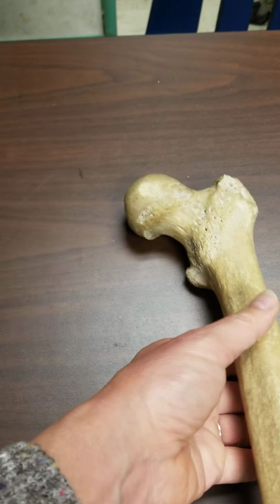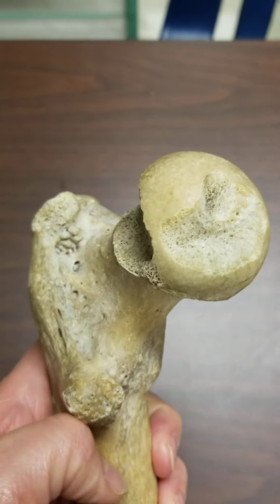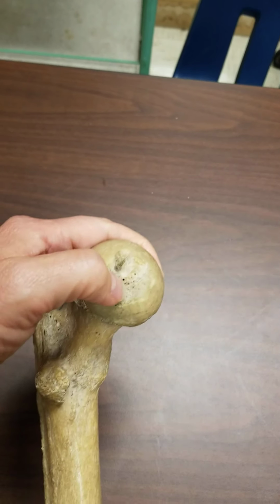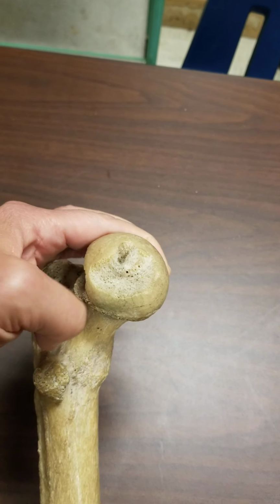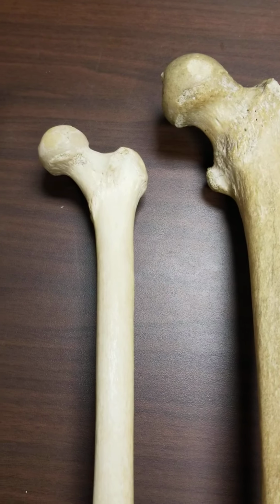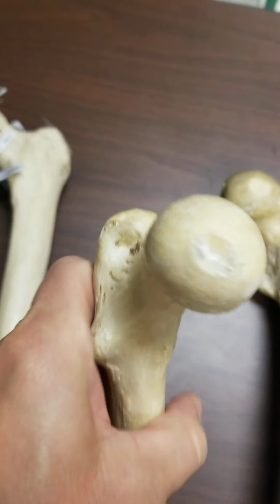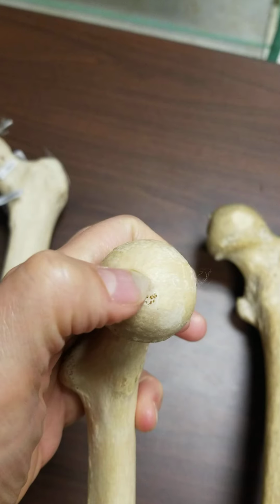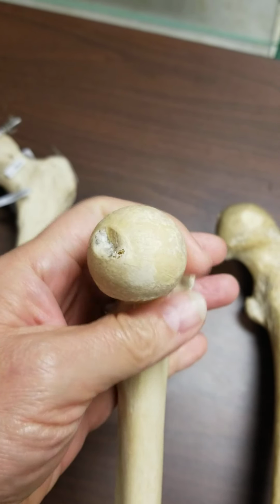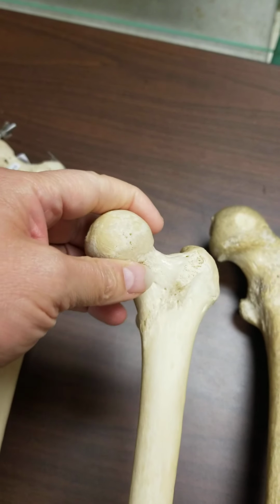That's where it's found, so let's look at it on this bone. The fovea capitis is going to be right about here. That's not a great looking femur either. Let's see if we can find another one. Here we go. Here's the fovea capitis. We're going to have a ligament that attaches the head of the femur to the acetabulum and hold that ball deep in the socket.